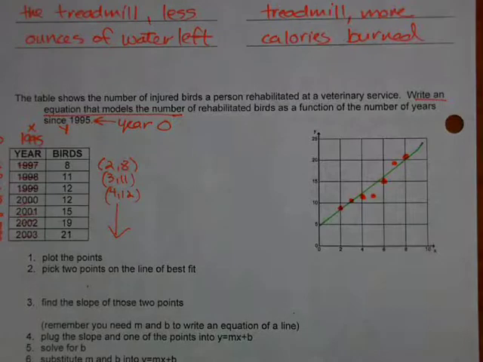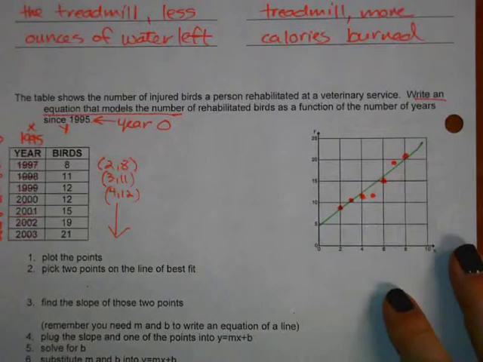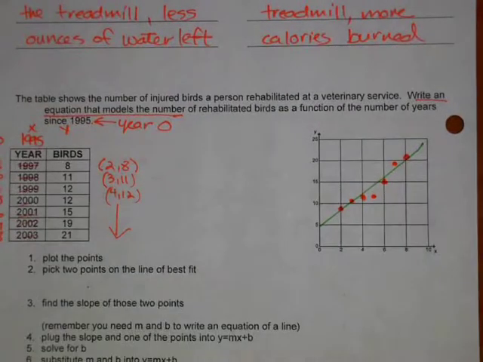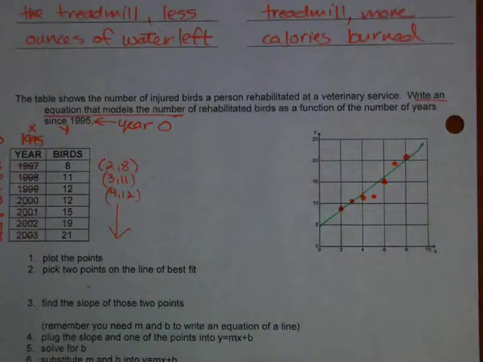So what is our direction here? We have to write an equation of a line that models the number of birds rehabilitated. So we have a line here. You have the skills to come up with the equation of that line. That's what we've been doing a lot of this semester. Remember, y equals mx plus b, correct? Yeah. What two things do you need out of y equals mx plus b to write an equation of a line? M and b. Slope and y-intercept.